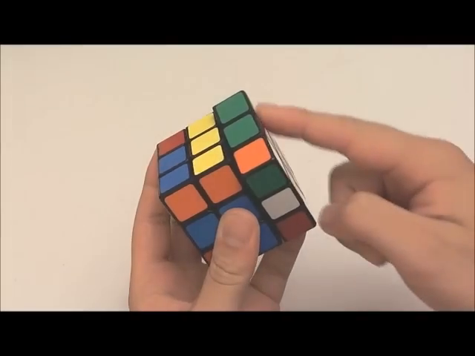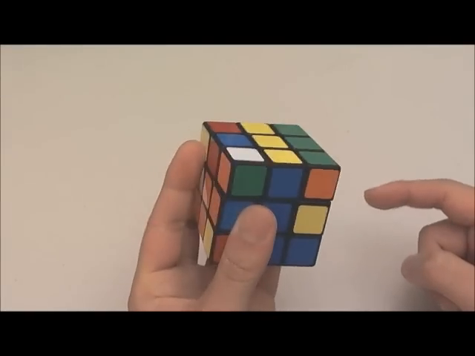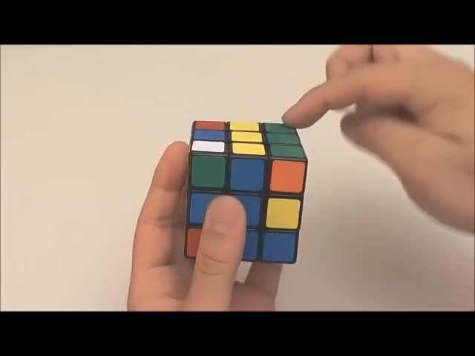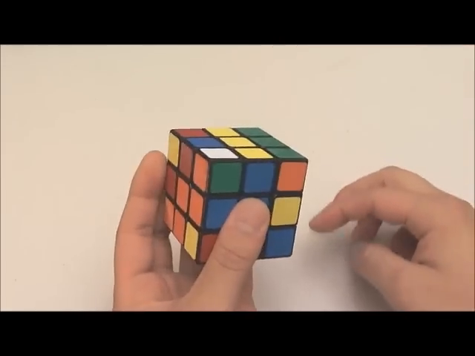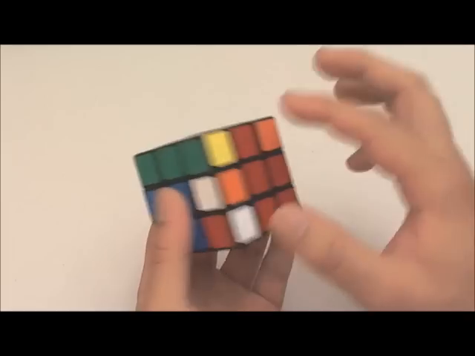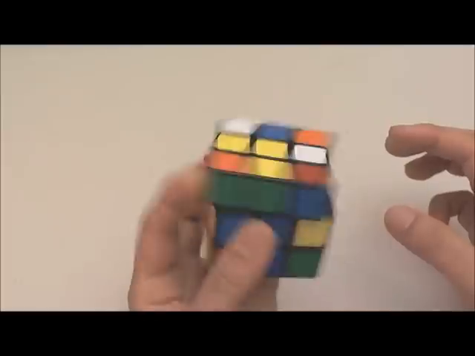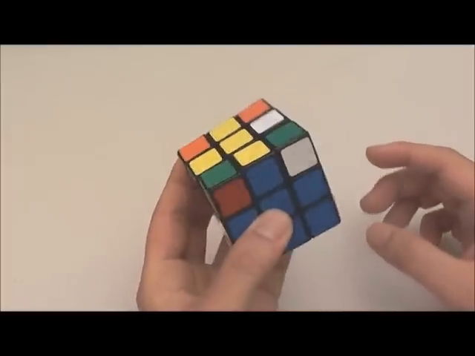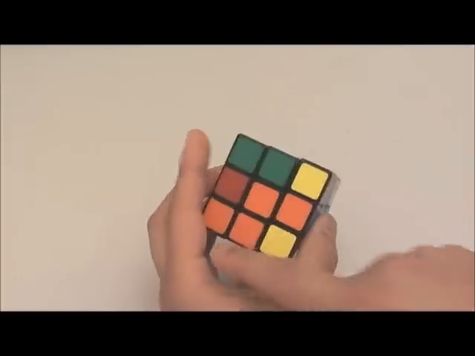So now the pair is created. Insert it in the back. And I've tracked this to here, so once I put the pair in and finalize everything, I'm going to do a U2. And then pair these two like this. Like that. And then I'm going to pair this one with this one.